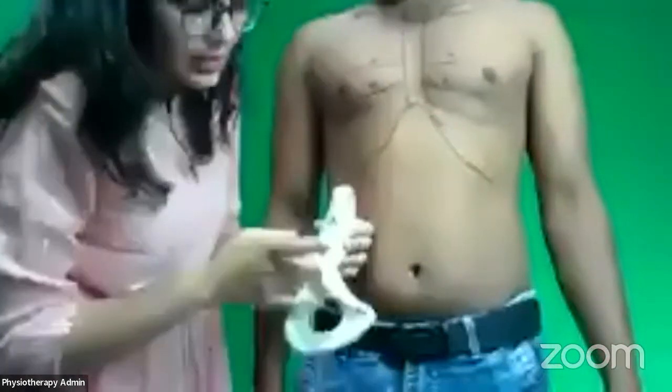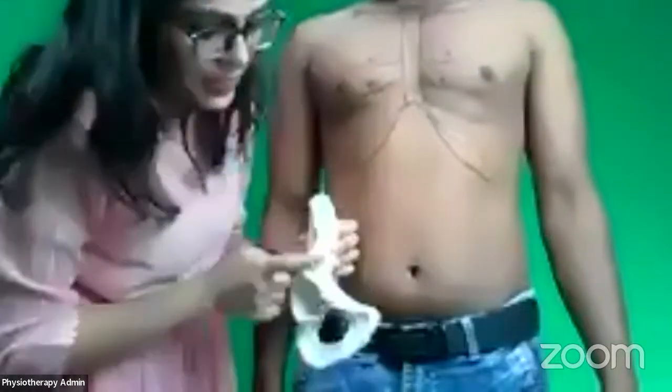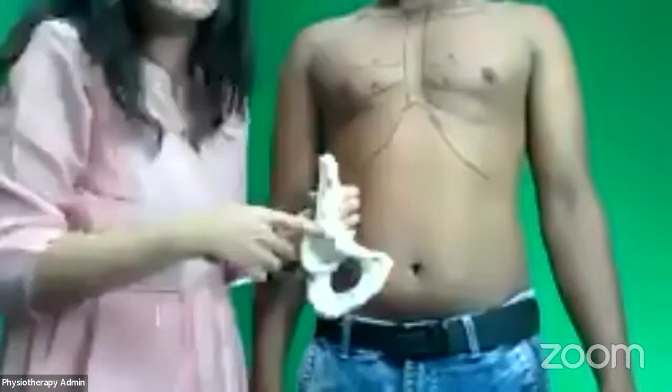Okay, anterior superior iliac spine and anterior inferior iliac spine are present on the anterior side. On him, I cannot show it. I will show it on this. So this is the anterior superior iliac spine. This is the anterior inferior iliac spine. These two will have a lot of muscular attachments for the lower limb.